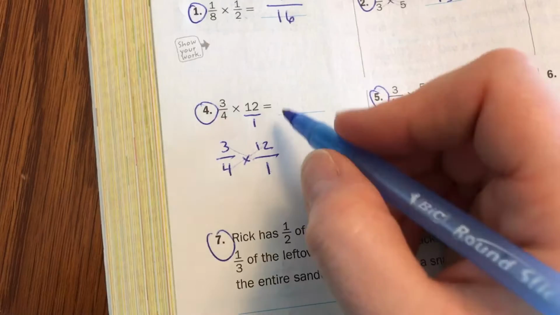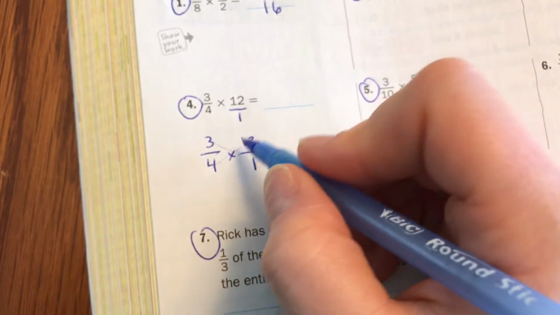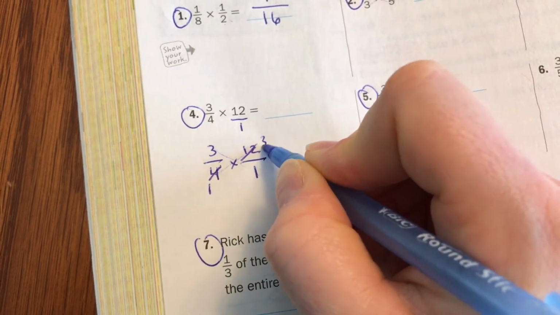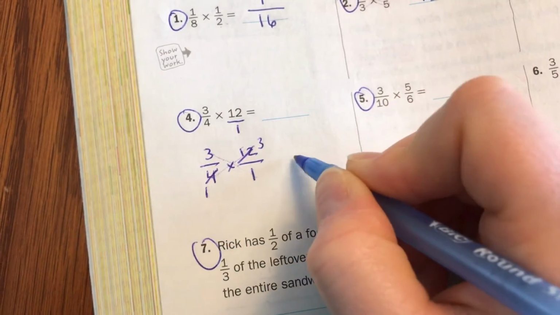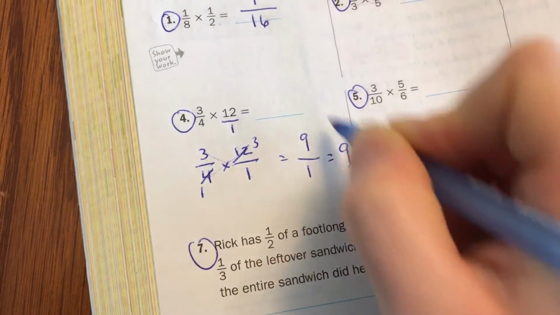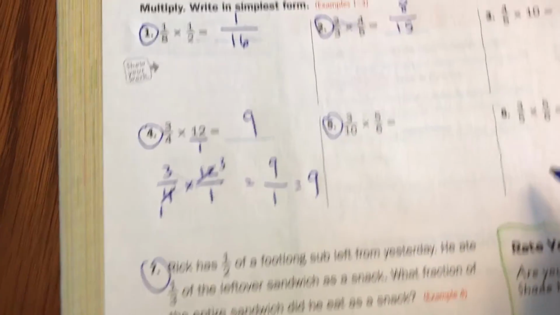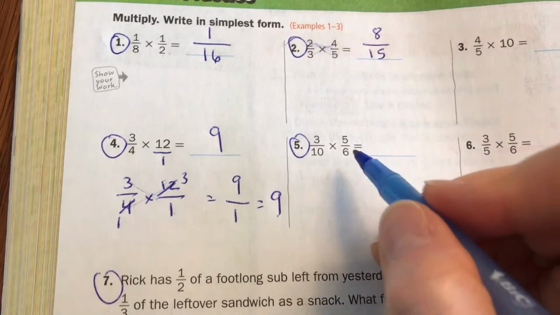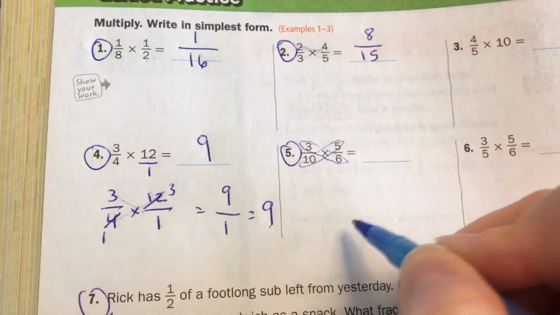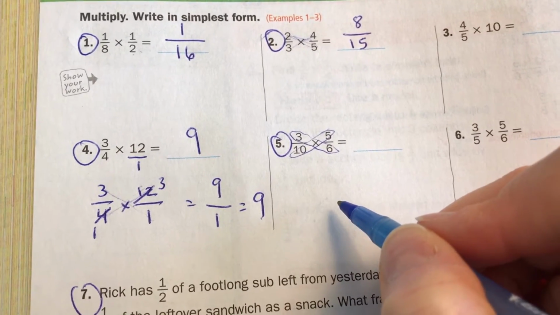That's always the easiest, because if it is, that's the greatest common factor. 4 divided by 4 is 1. 12 divided by 4 is 3. 3 times 3 is 9. 1 times 1 is 1. So that's 9. All right, do this one. Look at both of these, they can be simplified. Can you simplify those? And then look and see how I did it.